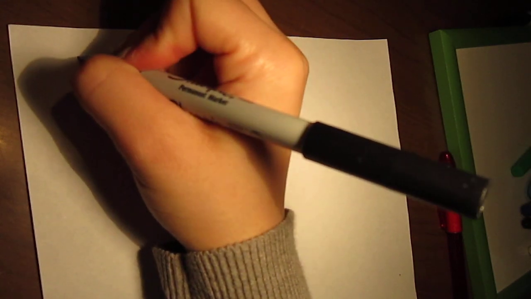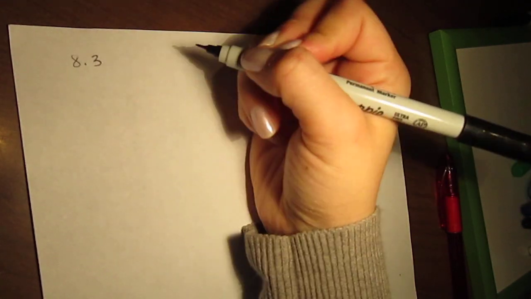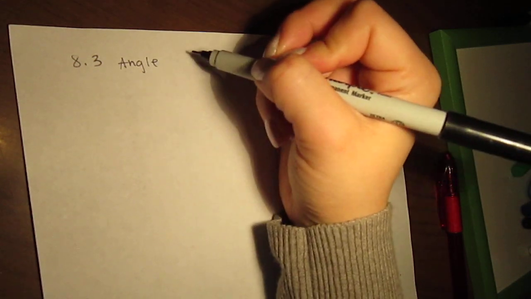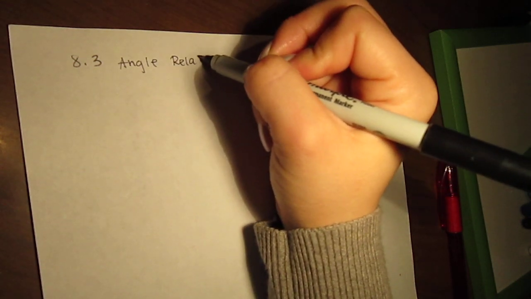Alright, so today we're just going to be taking some notes from 8.3 angle relationships. Let's go ahead and label our paper, your composition notebooks. 8.3 angle relationships.